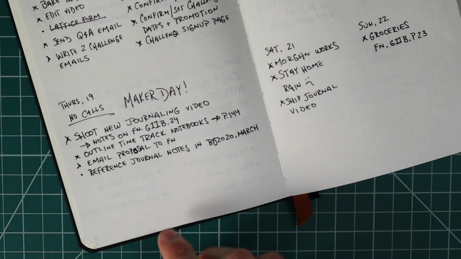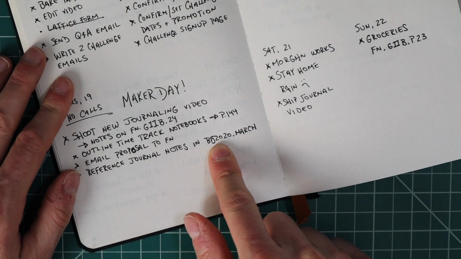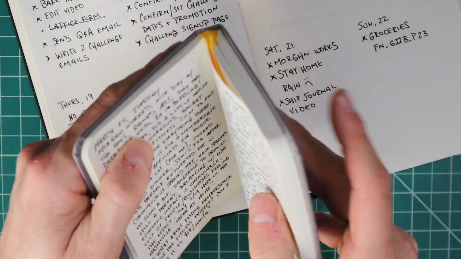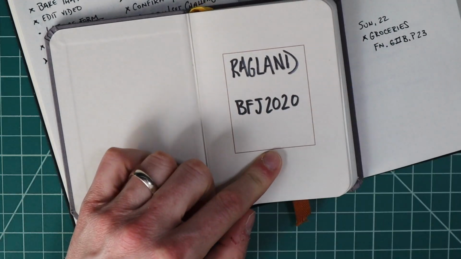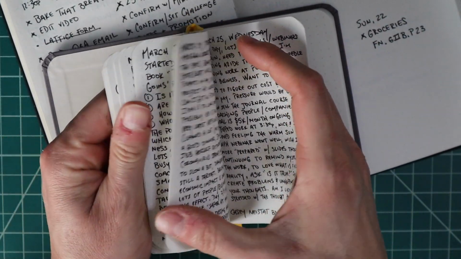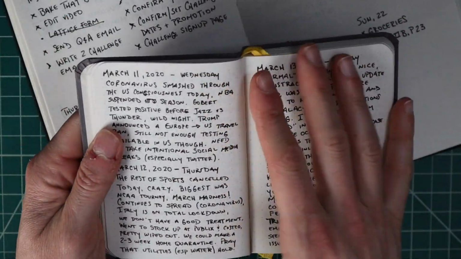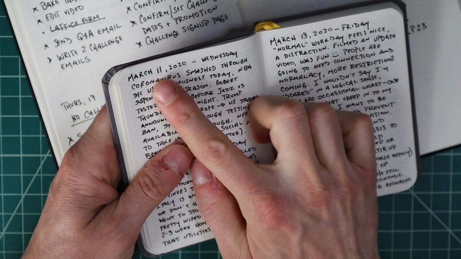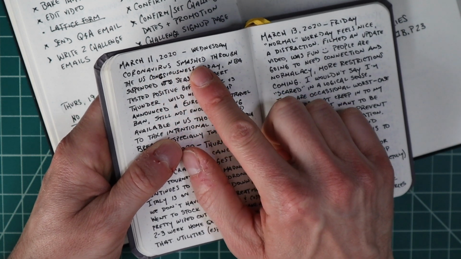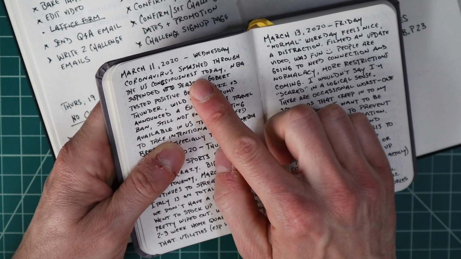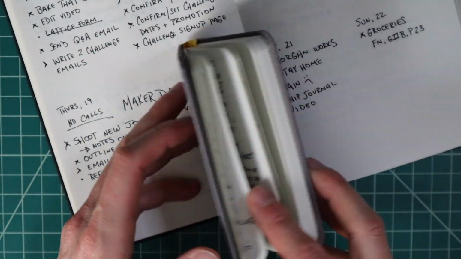And then what I'm also doing is that I wanted to reference the actual journal notes and entries that I made in BFJ20 March. So I'm coming over here. Obviously, I know this is the journal. And then I'm flipping through. I wanted to show a few in March in general. Like this is March 11th. This is the day that the coronavirus smashed through the U.S. consciousness and the NBA suspended its season. So journaling and noting on all of that.